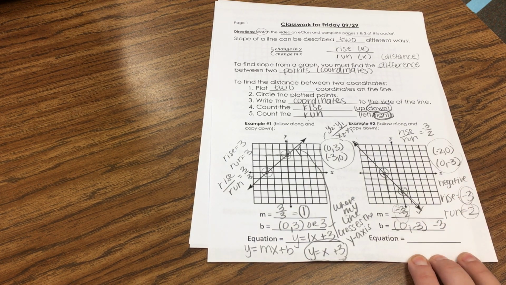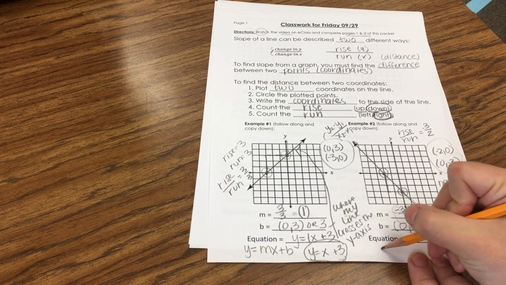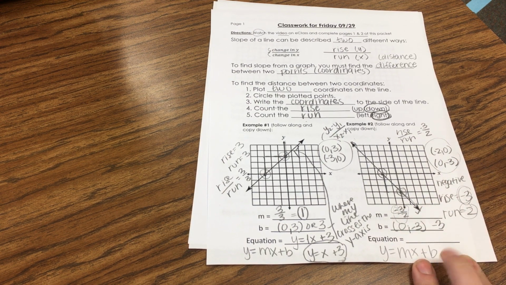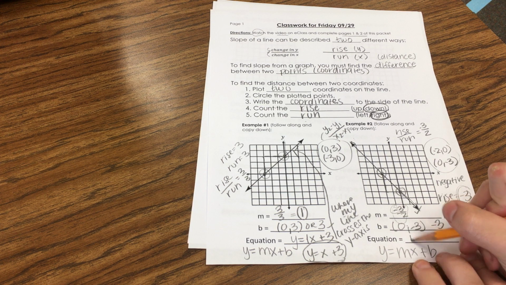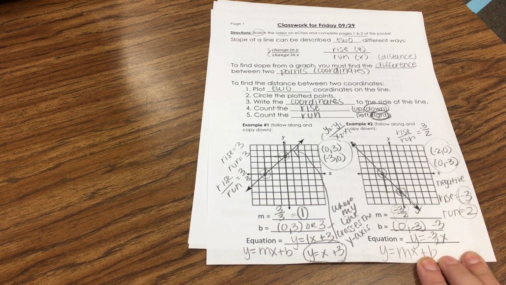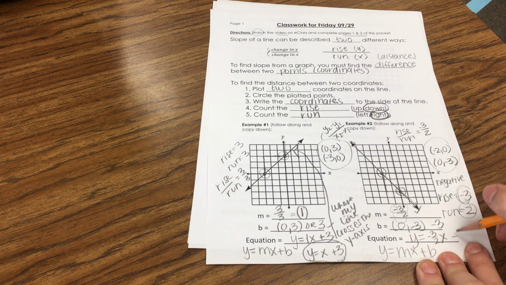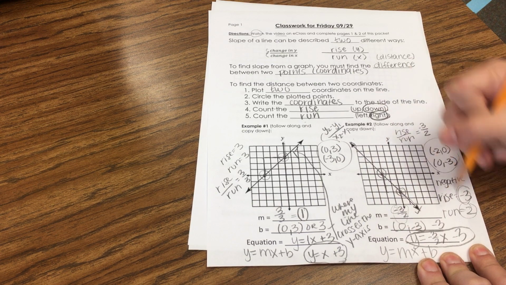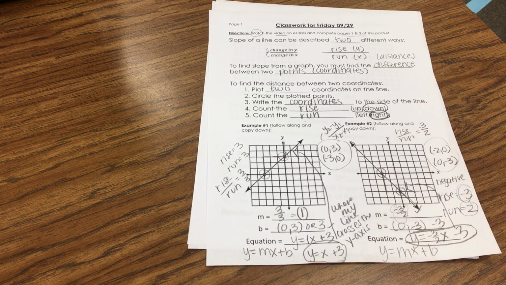Now I can write my equation in slope-intercept form, or y equals mx plus b. In this equation, my slope is -3 over 2. I multiply that by x, and I subtract 3. This is the final equation for this line.